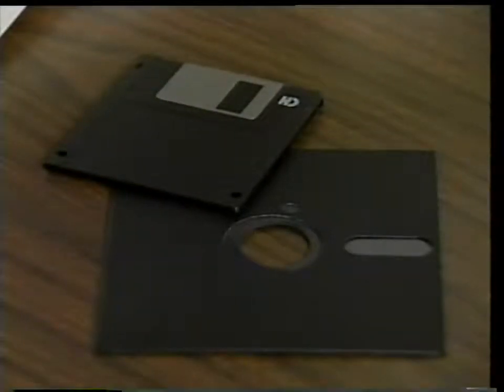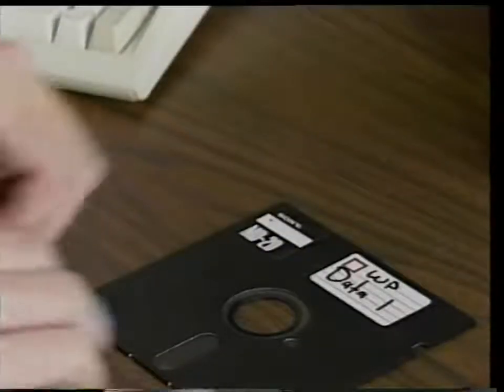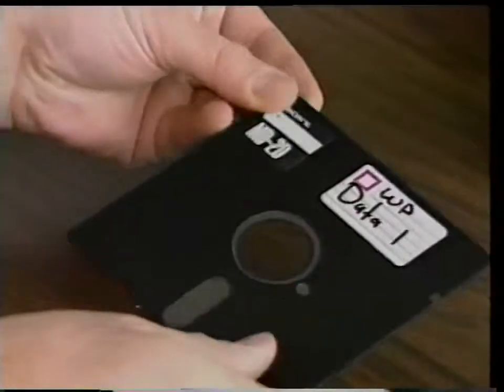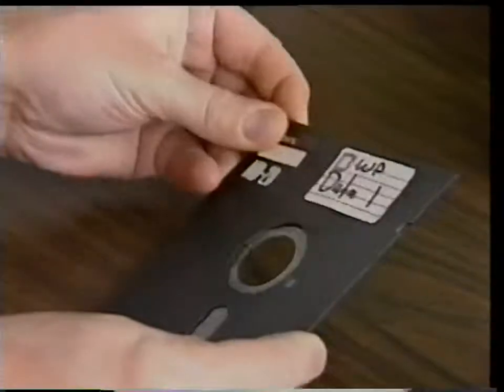There are 2 basic types of diskettes or floppy disks. For the purpose of our presentation, we will refer to them as diskettes. The diskette on the right hand is the older of the 2 designs. Most people refer to it as a 5¼ inch diskette. This is where the term floppy disk came from because of the diskette's physical flexibility.